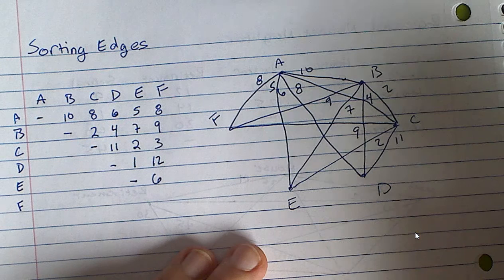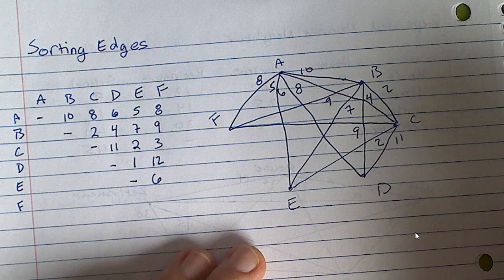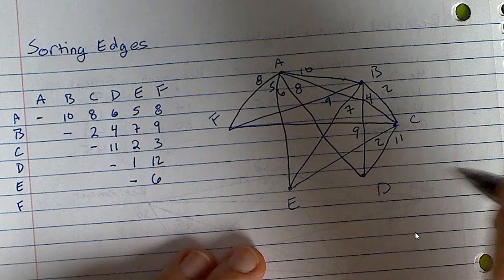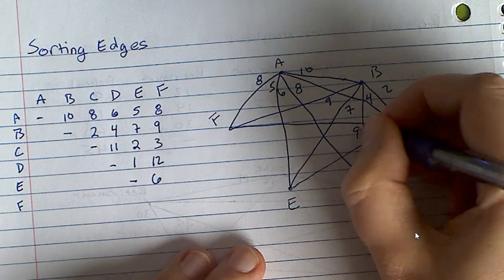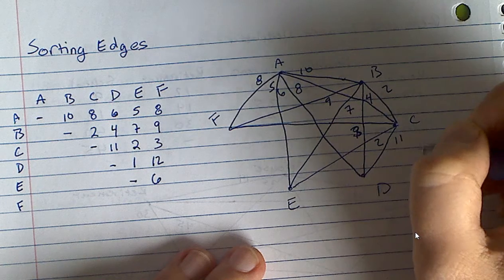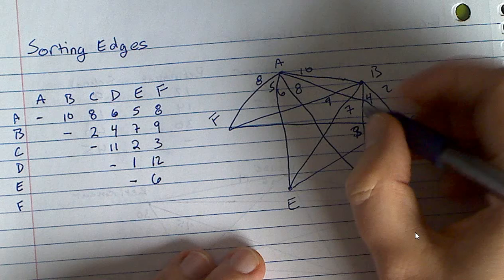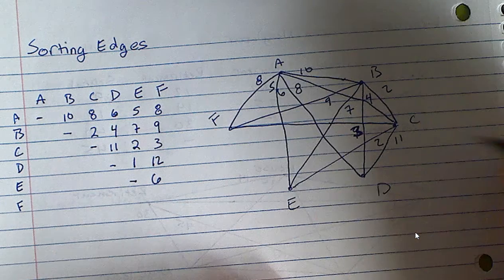And then, wait, did I do that right? No, I did that wrong. I totally just messed that up, didn't I? Grr. That one should be C to F is 3. 11, 2, 3.